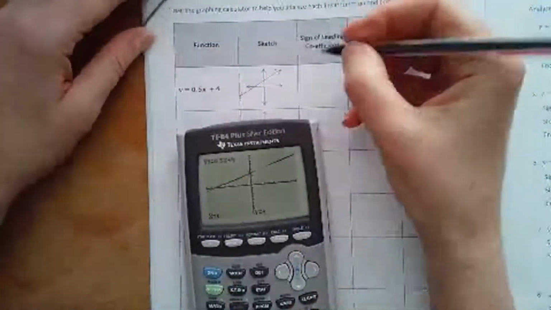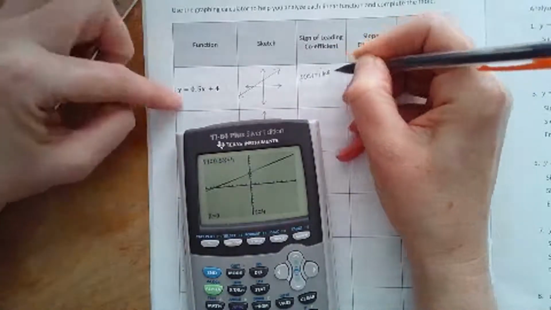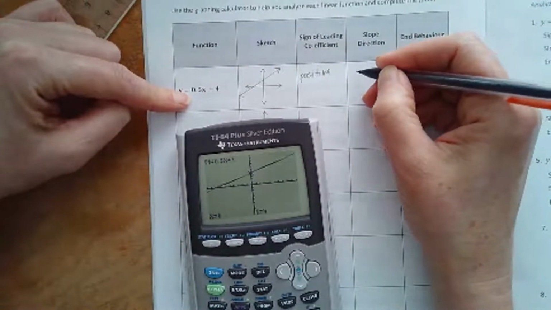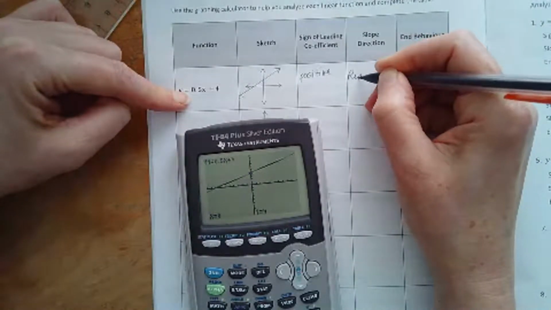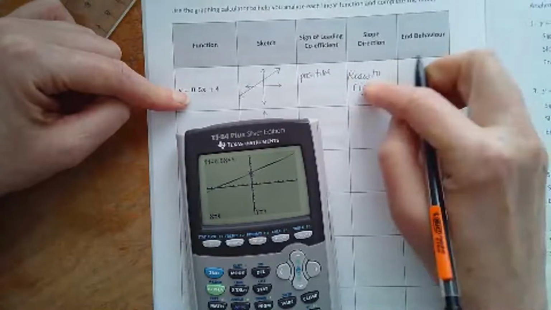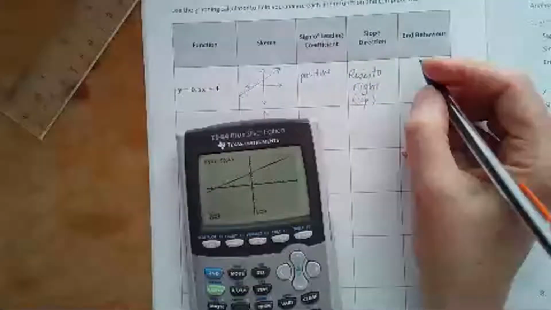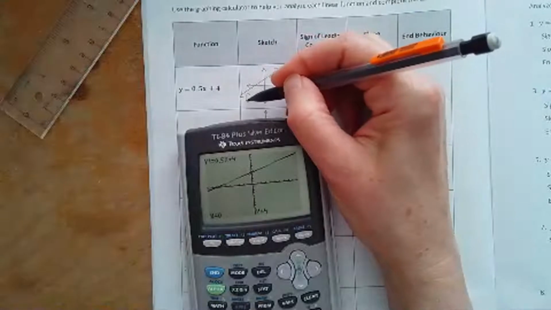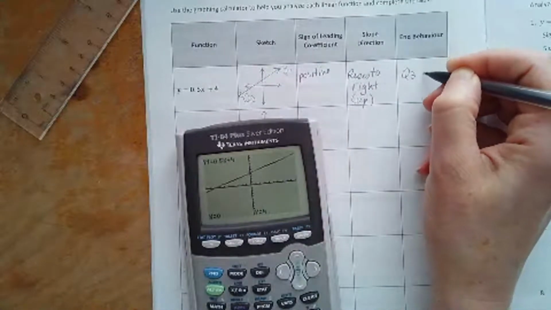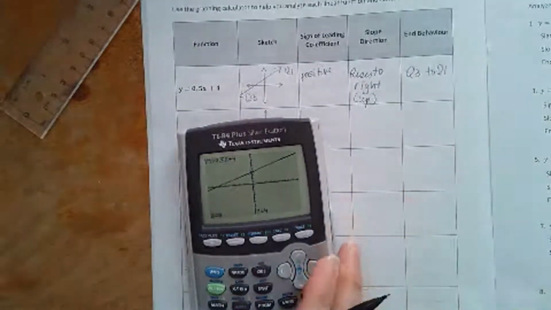Sign of leading coefficient is positive because the leading coefficient is 0.5. That's a positive number. Slope direction: rises to the right, up, and I can just say it slopes up. End behavior, well, this is quadrant 3 to quadrant 1. Okay.